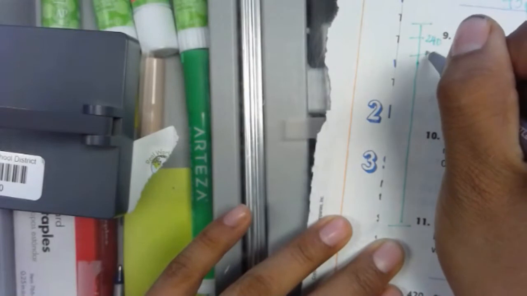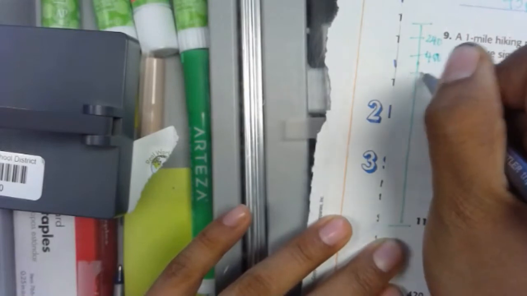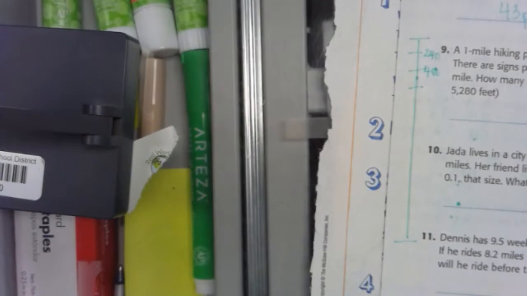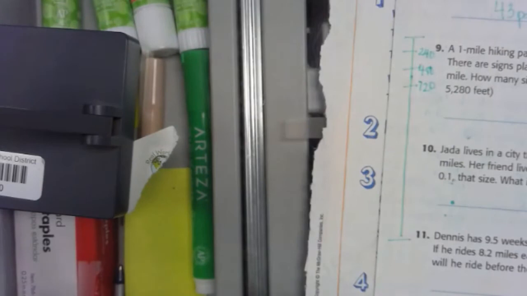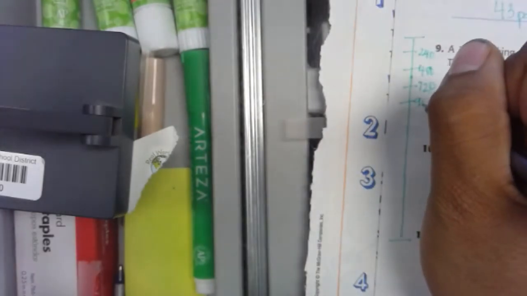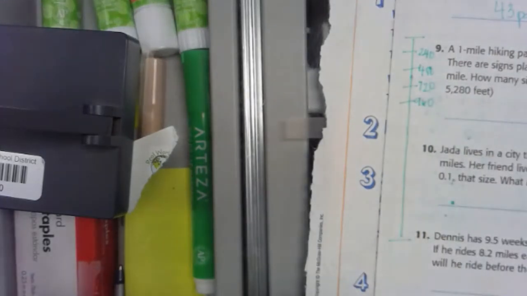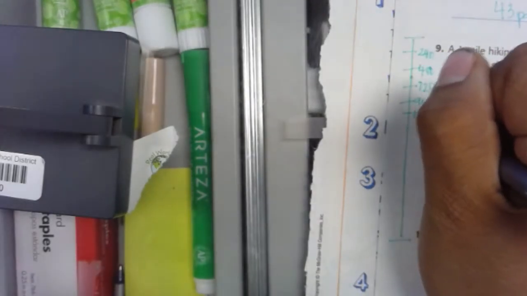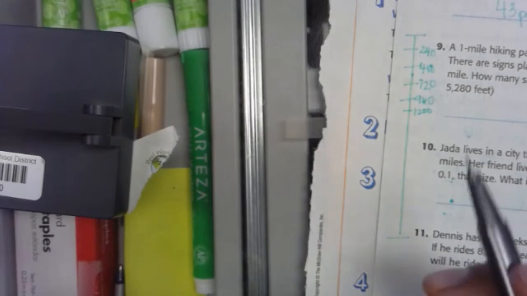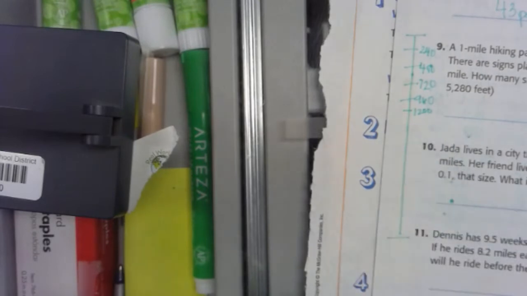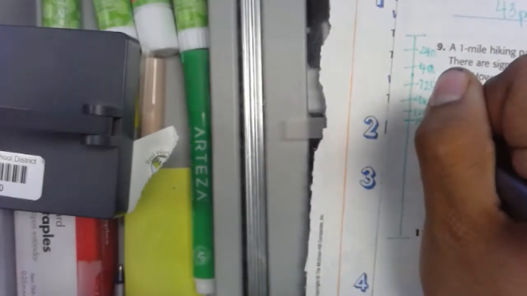So the next one is 480. Then the next one is 720. And the next one, if I add it, I get 960. And the next one, I get 1,200. I like that number. Okay, and the next one, when I add 240, I get 1,440.